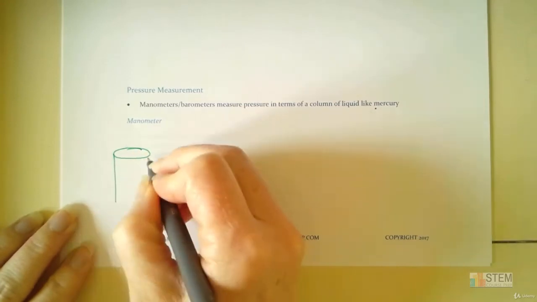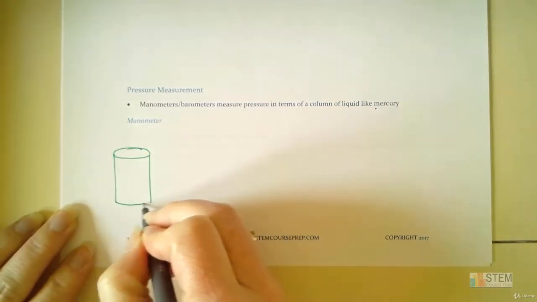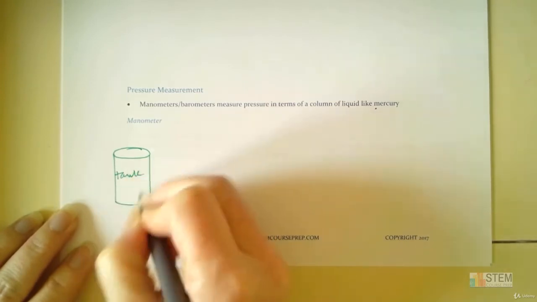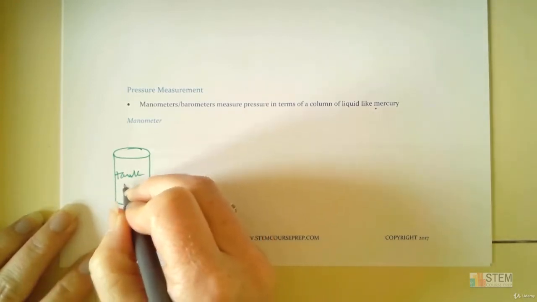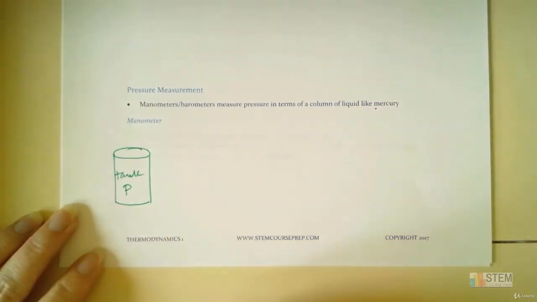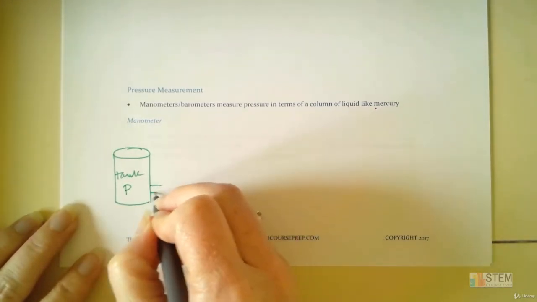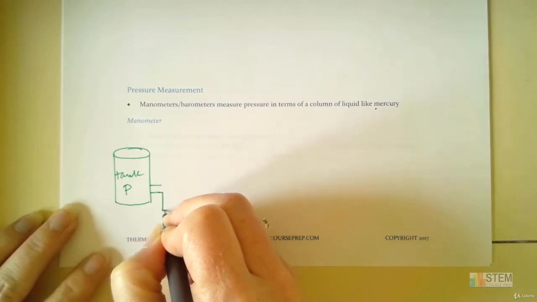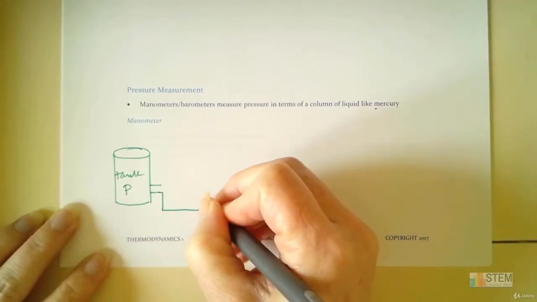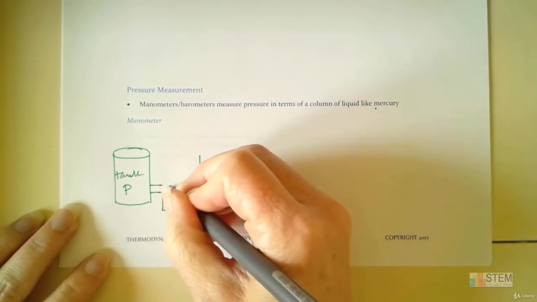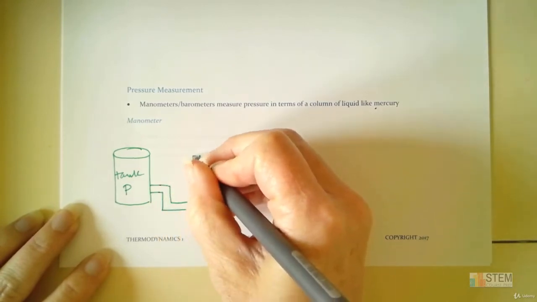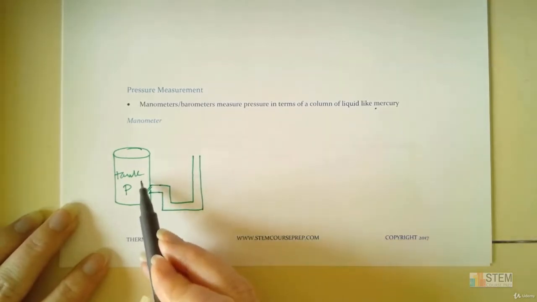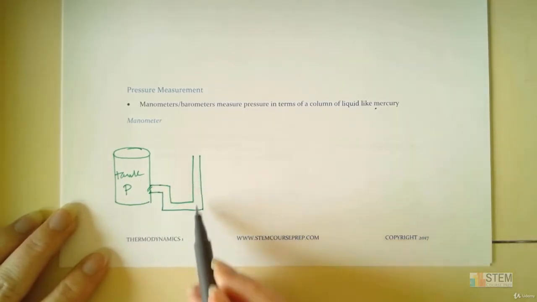So let's have something that looks like that. All right, so this is a tank. And there's pressure in here. There's some kind of gas in here, and there's a pressure P. Now attached to this is going to be a device, and it's going to be called a U-tube manometer. So it'll look like this. Okay, so this will be open right here. So the pressure from the tank gets felt in here in this tube.